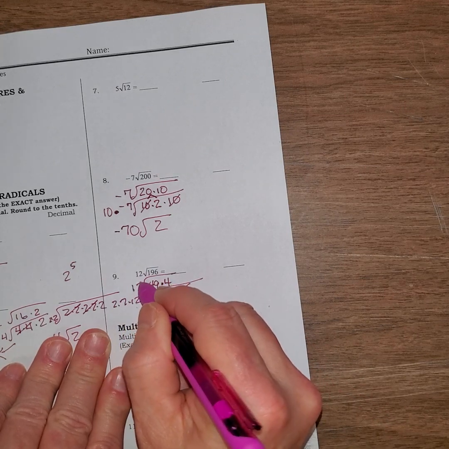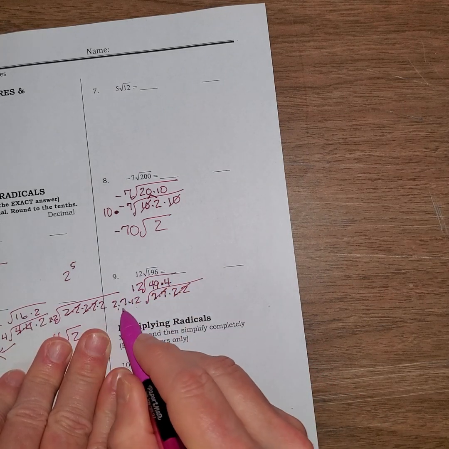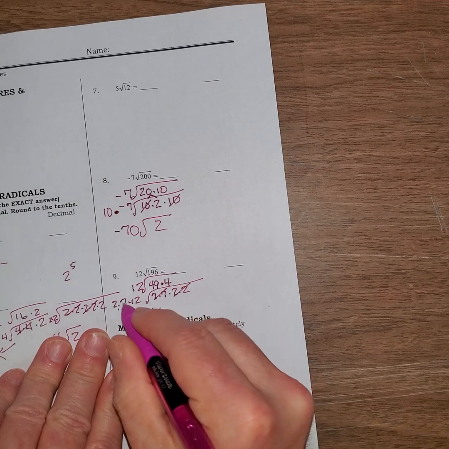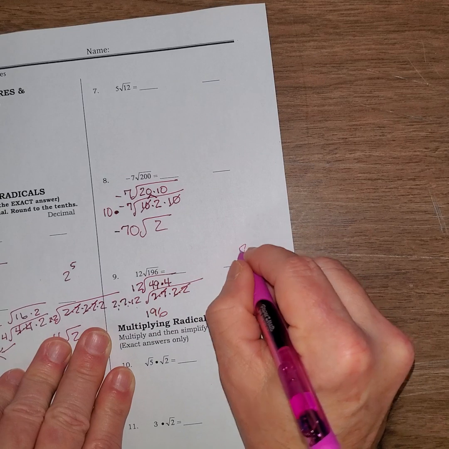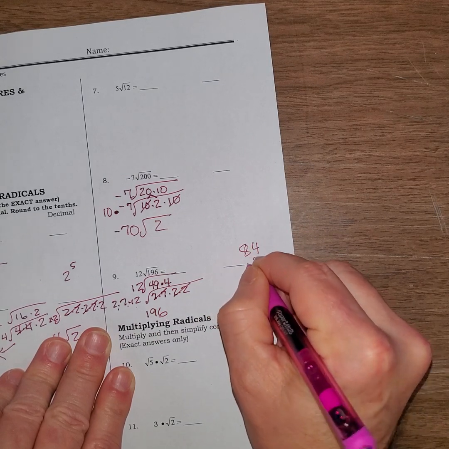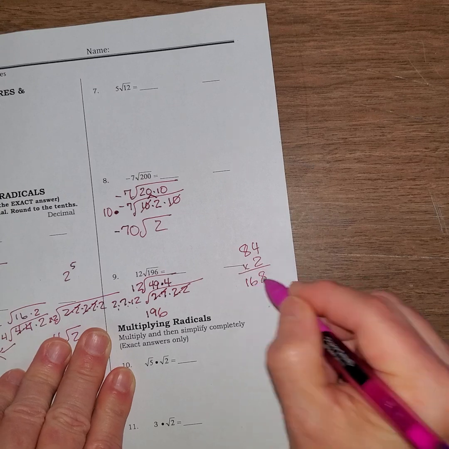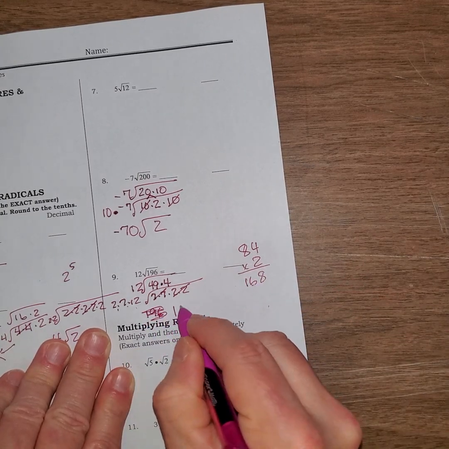Oh gosh. Yeah, so 2 times, so that's 196. 84 times 2. What's 84 times 2? I'm having trouble. Working all day, I'm tired. Okay, so that's 168. Okay, so this would be 168, my bad.